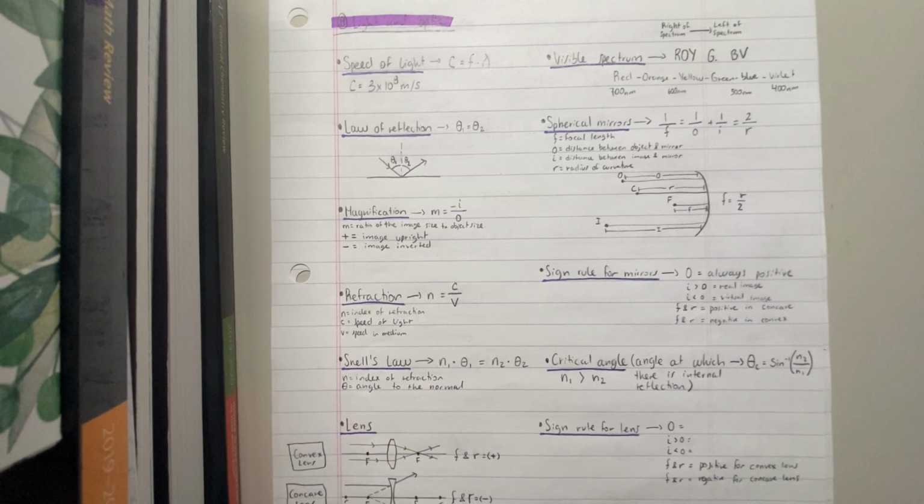This equation sheet allowed me to average a 130 in my Chem and Phys portion of my full length so far, so you can rely on it. And without further ado, let's just dive into it.